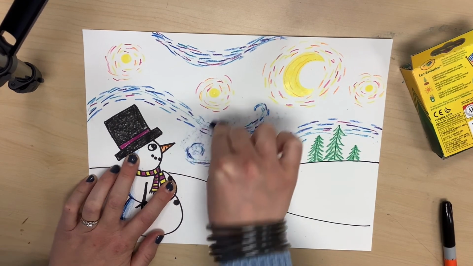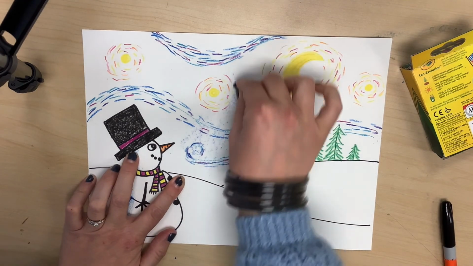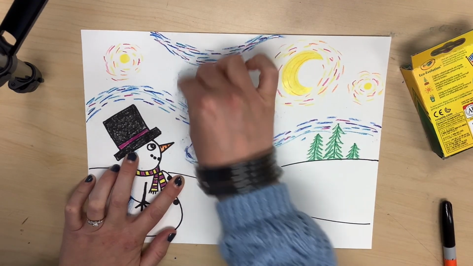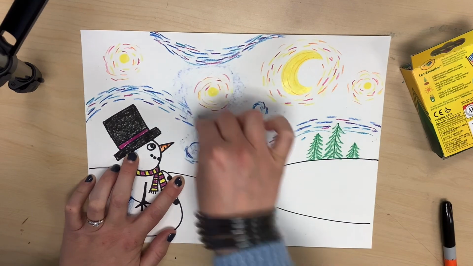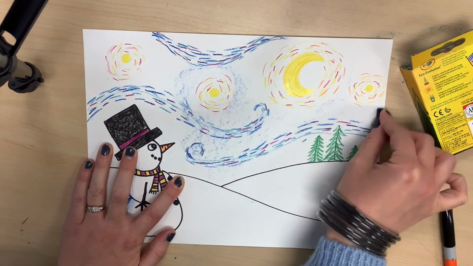Now notice, am I going on top of the star? No, because I don't want my star to be blue. I'm just going to kind of go around. So again, I'm not going on top of my star, not going to go on top of my moon.